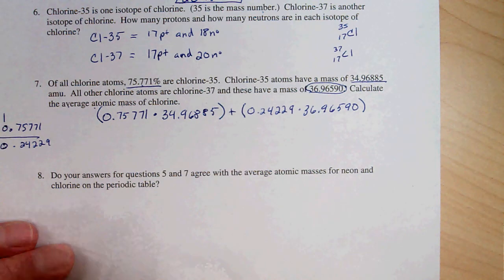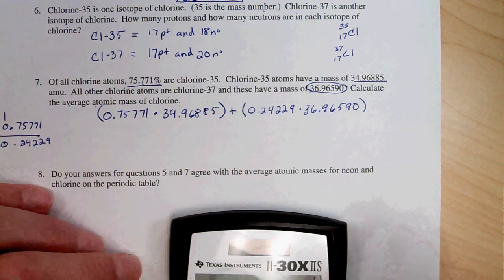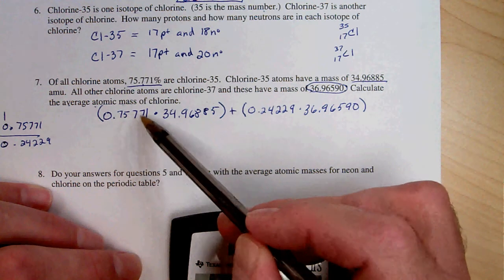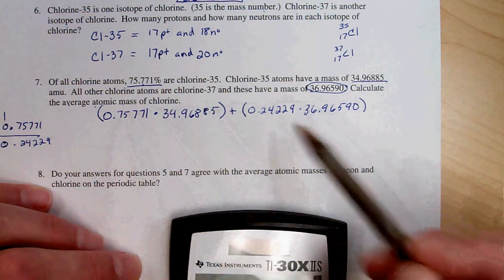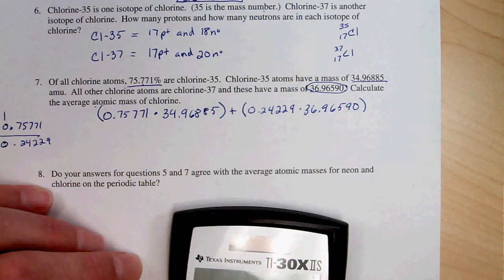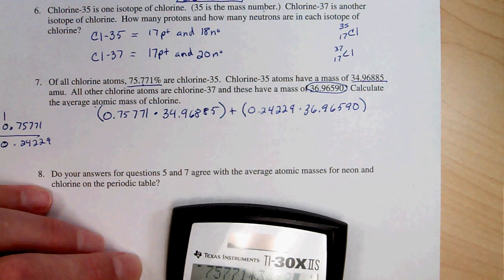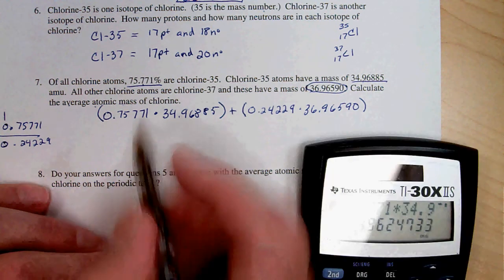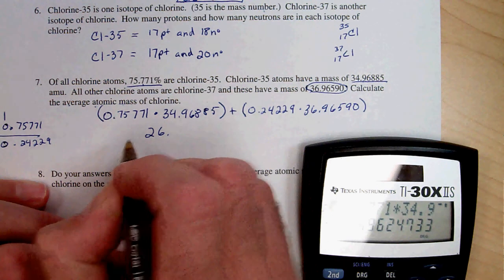All right, do a little calculations. You can see I have a lot of significant figures here, way more than this side. I have 1, 2, 3, 4, 5 versus 1, 2, 3, 4, 5, 6, 7. So I'm going to stop at 5 in both cases. So 0.75771 times 34.96885, we have 26.496.